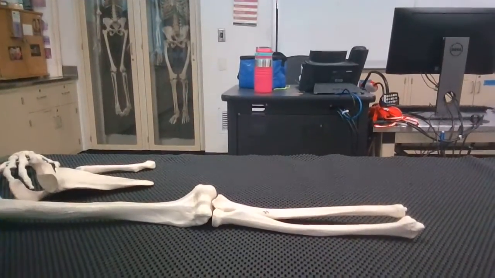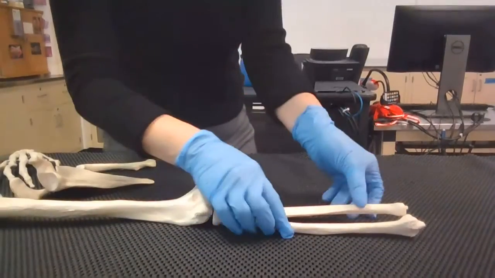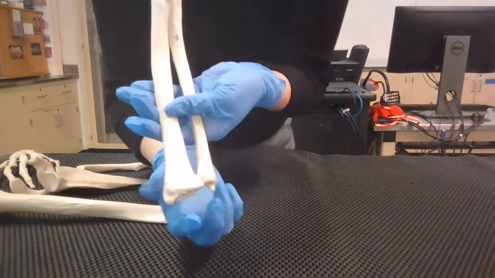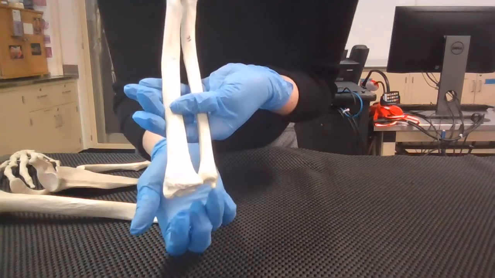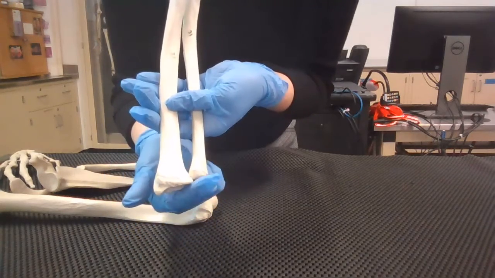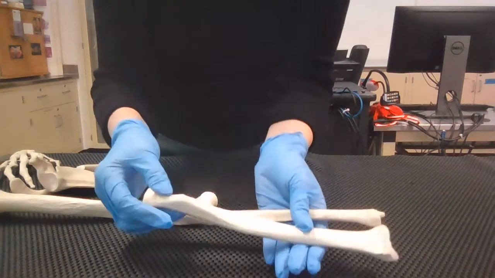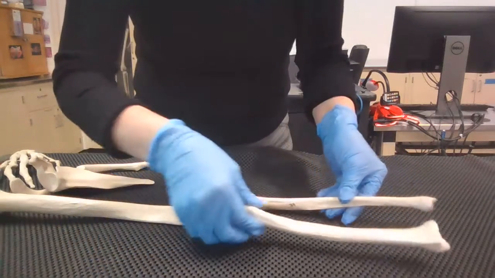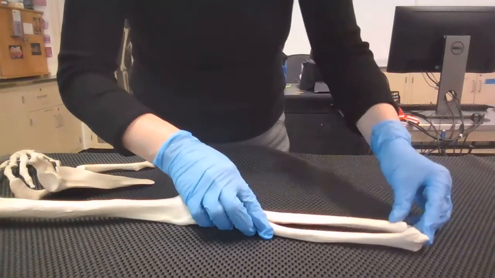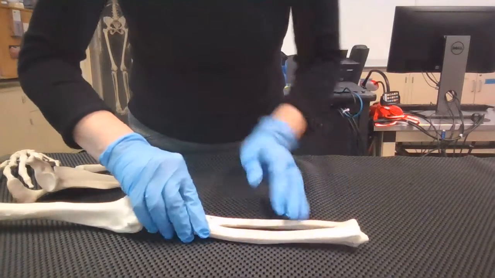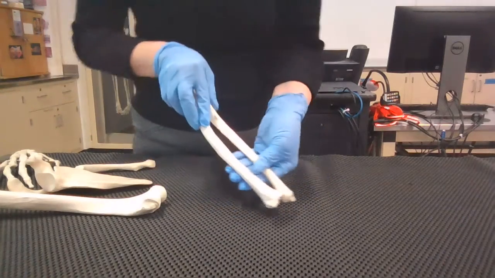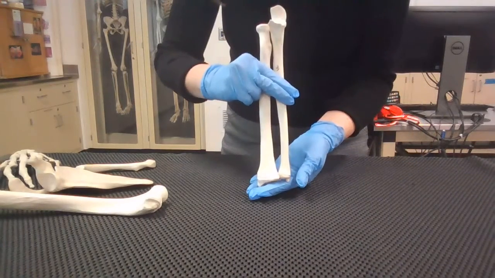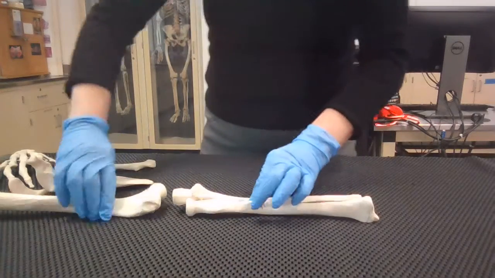Now, if you look at the distal part of the radius and ulna, they have these bony projections over here. Those are called styloid processes. So radius has a styloid process, and ulna has a styloid process. The styloid processes are pointing away from one another, right? They're like this.